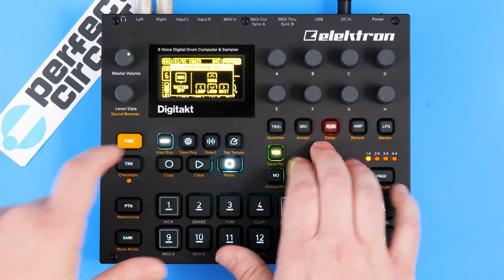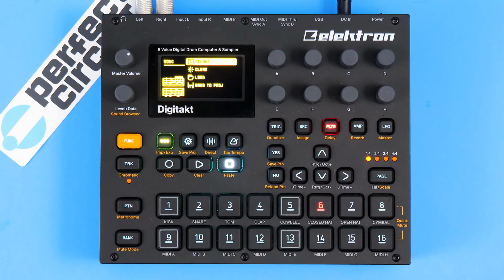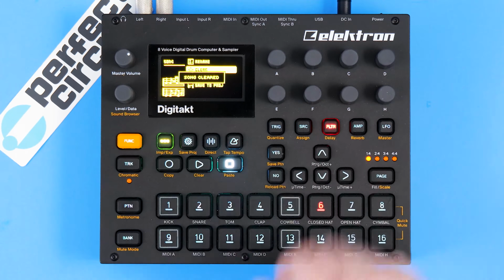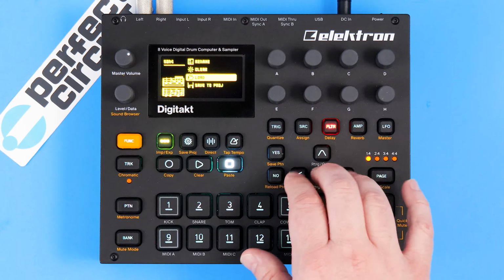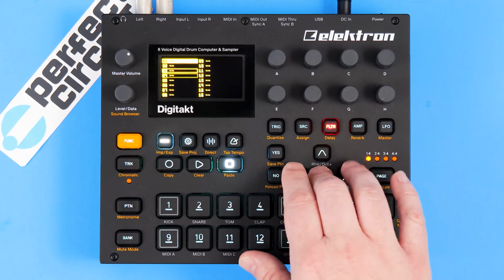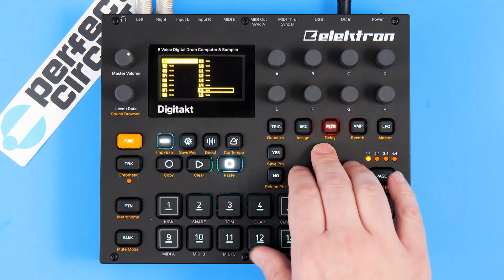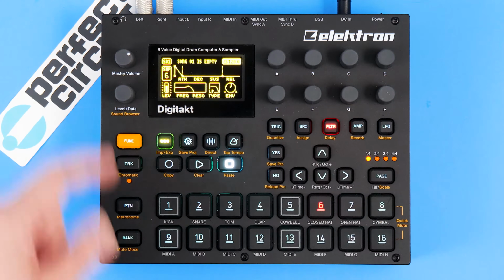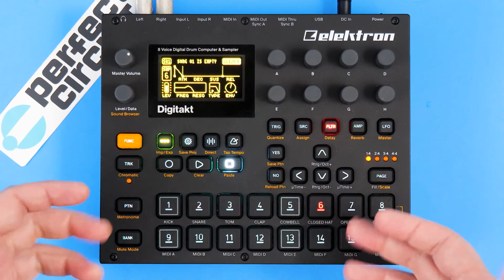So there's 2 different ways to get there. I'm going to clear the song that I was working on before this video. And we can see that in this project, you can have up to 16 songs. And I don't have any programmed in right now. So as you can see, it says song 1, it's empty.